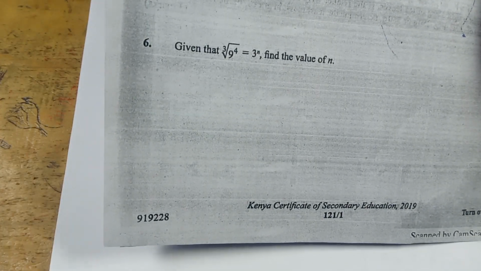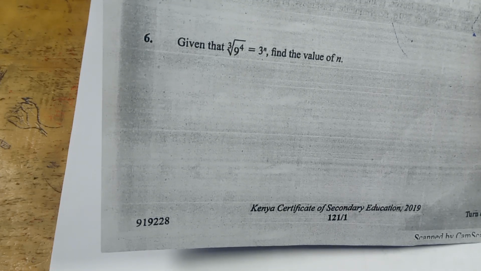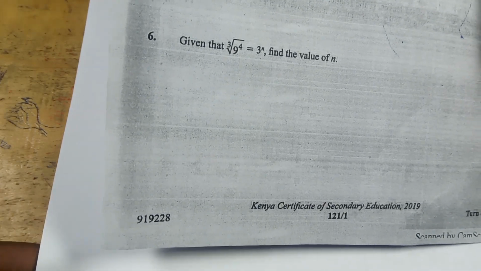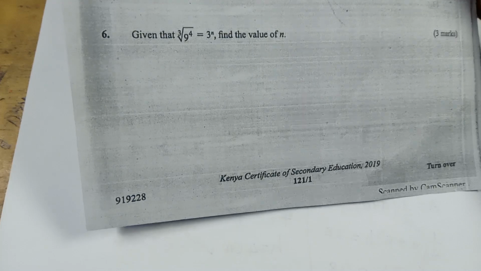And our question number 6 says, given that cube root of 9 to power 4 is equal to 3 to power n, find the value of n. So that question is under what we call indices and logarithms, and it is what we are expected to answer. And so we are going to do that question. Given that cube root of 9 to power 4 is equal to 3 to power n, find the value of n.